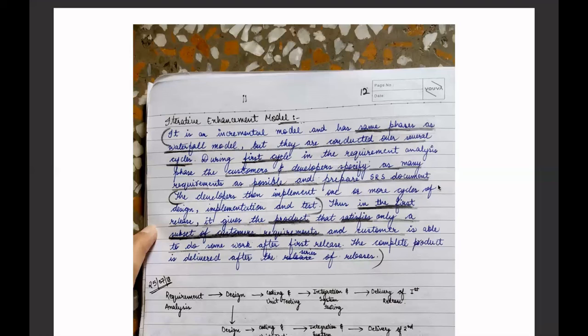Modeling task involves business modeling, data modeling, and process modeling. The modeling of the iterative enhancement model includes all types of modeling which are required within the software development or software designing phase.